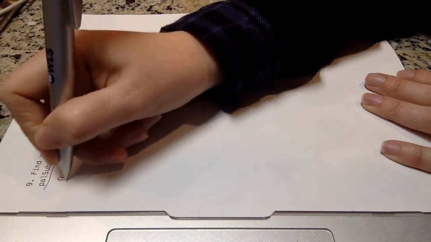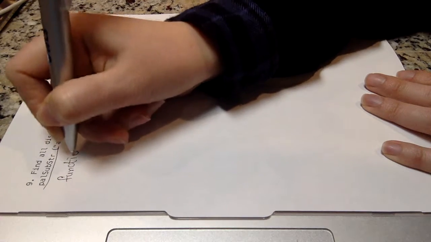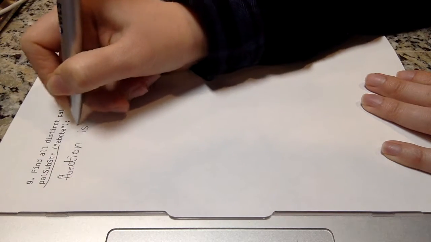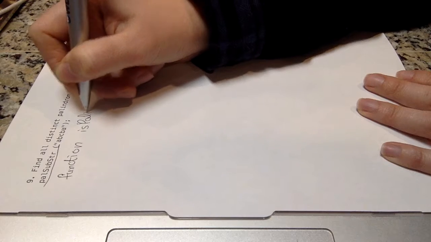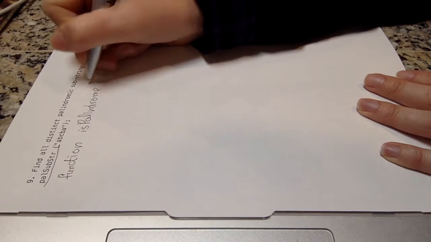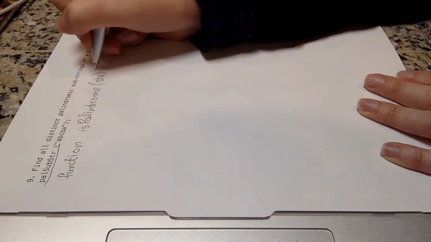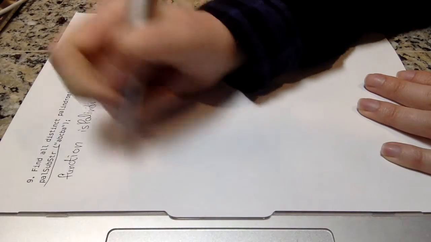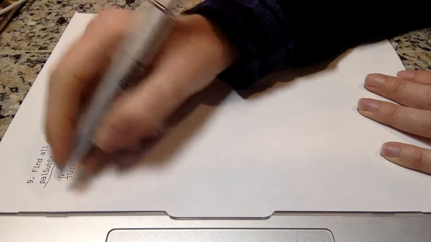So a function isPalindrome is supposed to receive a string, and we know how to find a palindrome.